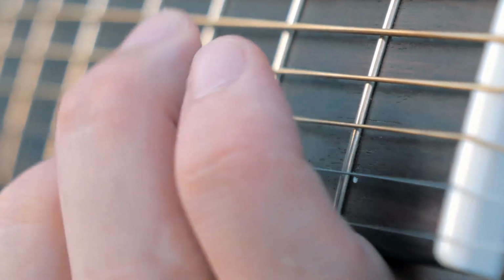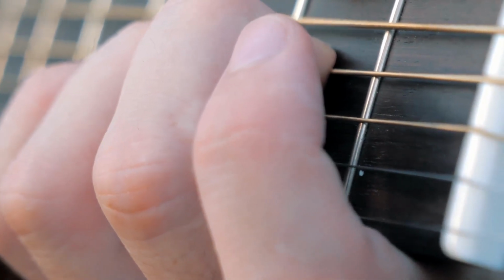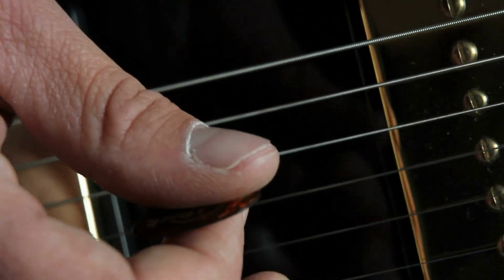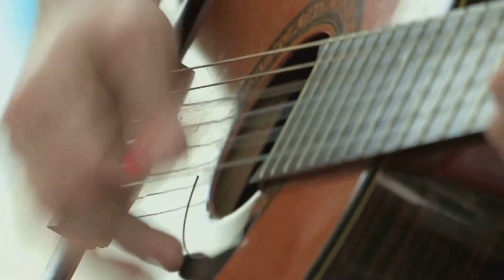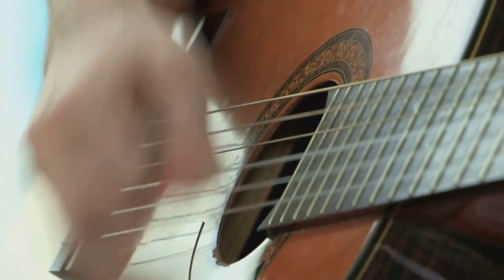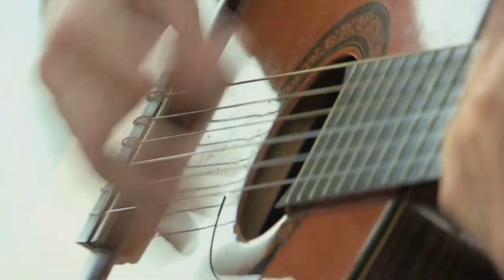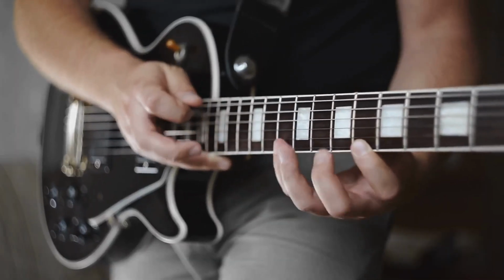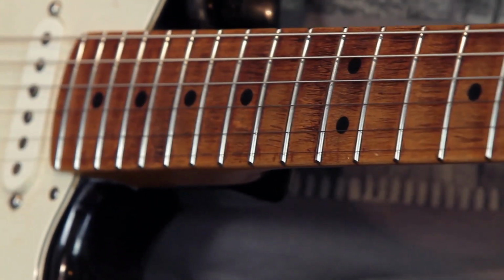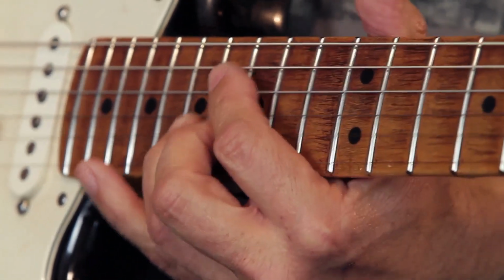Take a moment to revisit each string, starting with the low E, moving to the A, then the D, and finally the G string. Play the C major scale on each string, ensuring your transitions are fluid and your notes ring clear. Remember, practice is the key to mastery. The more you play, the more intuitive these scales will become.